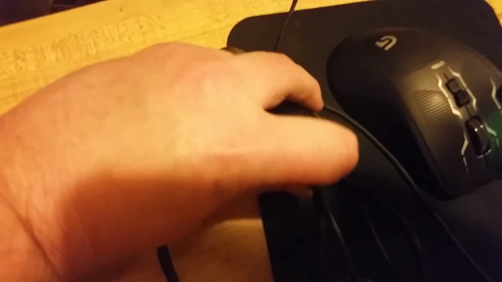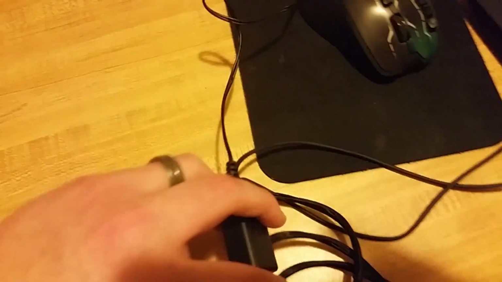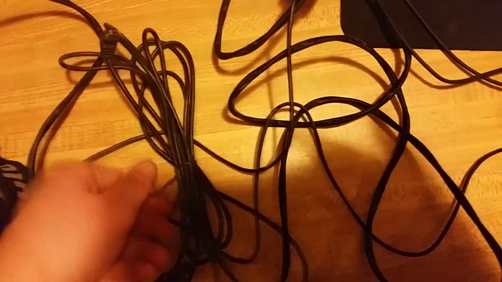But then we'll just plug the other end in here. And you should probably be more careful with your cables than I'm being, because I've heard things about the USB, this one right here, something going wrong with it, but I'm not too sure if it's common enough or not.